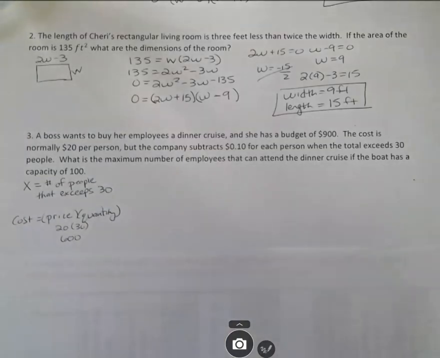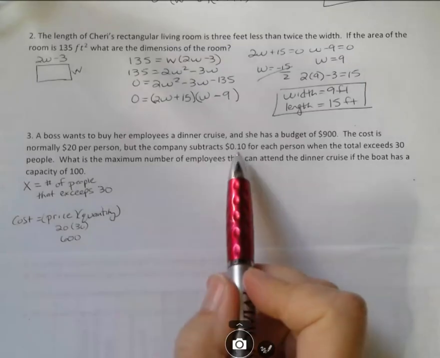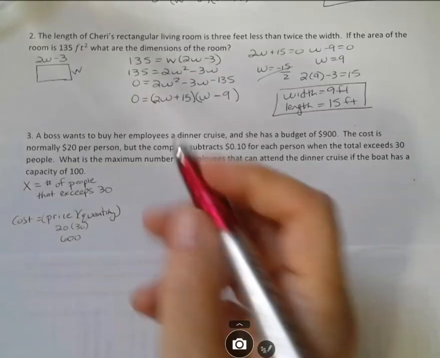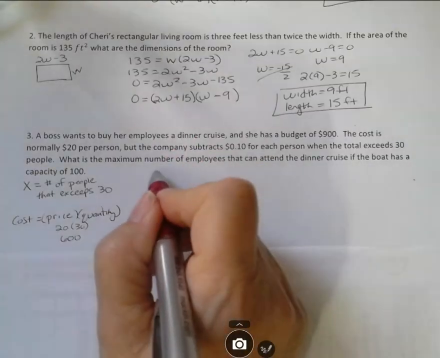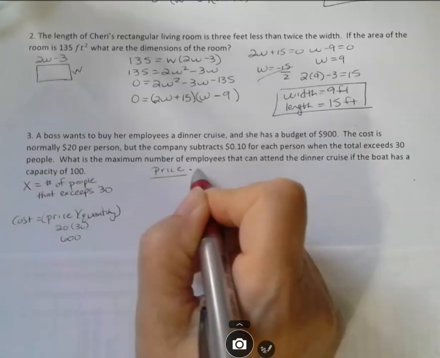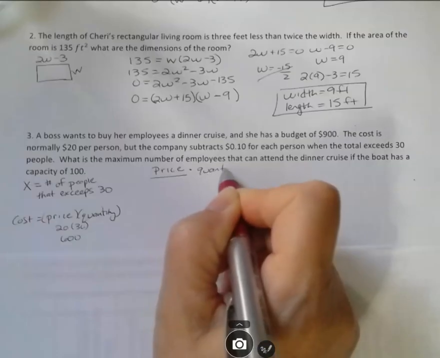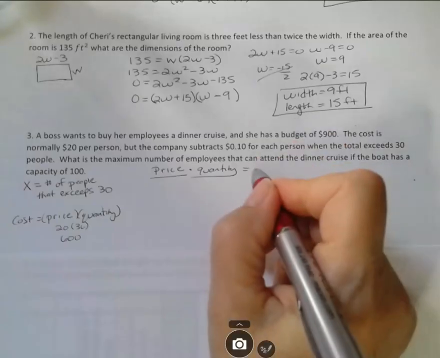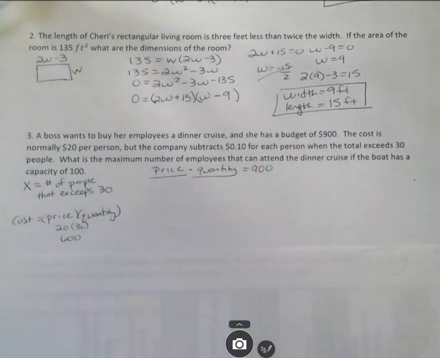But we're going to be talking about a price that gets reduced every time we bring somebody on. So if we have 31 people, we're going to pay $29.90. And if we have 32 people, we're going to pay $29.80, because we keep subtracting 10 cents every time we go over 30 people. That makes it a lot more confusing, but we are talking about the price times the quantity, and that's going to equal the total cost that this boss is willing to pay, which is $900.